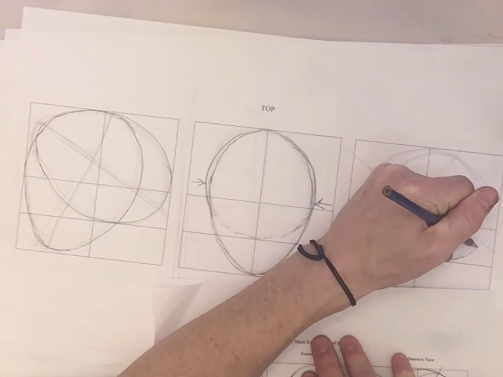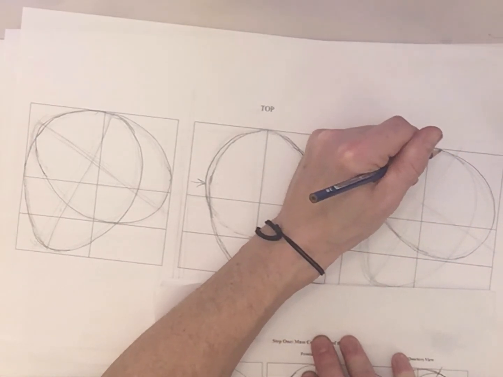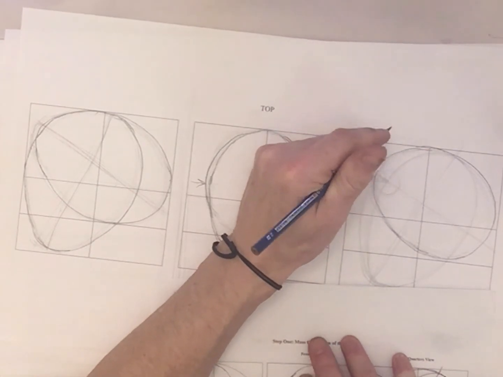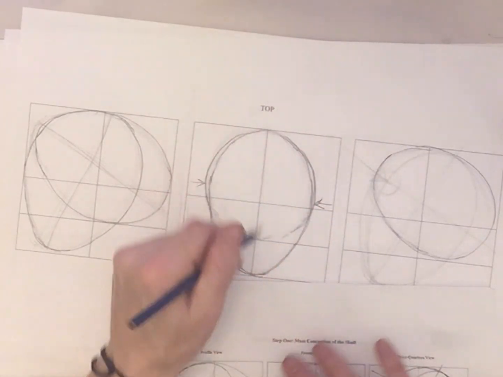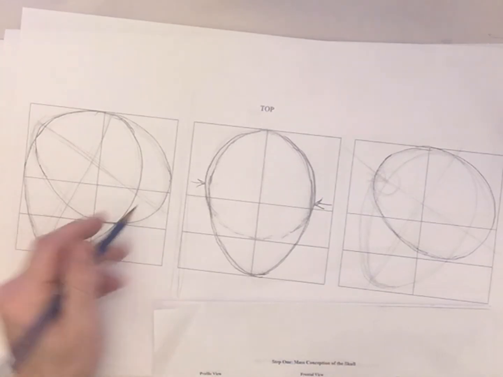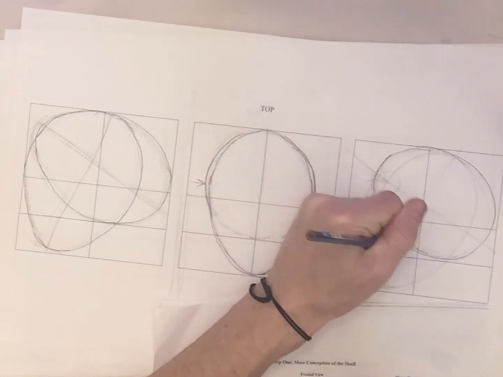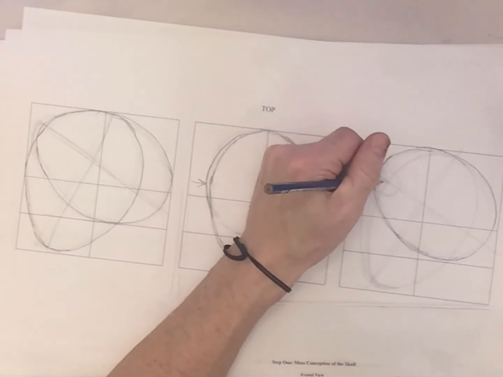And remember, those eggs all fit in the same ratio or relationship to that square. So in this 3/4 view, that bottom egg is going to be touching that 1/4 kind of horizontal line. So that's going to help make this consistent from one view to the next. Okay?